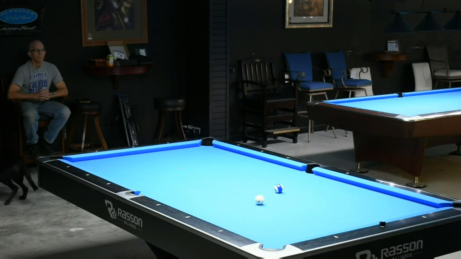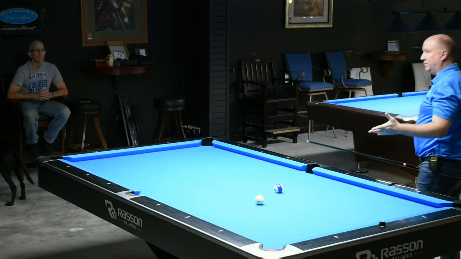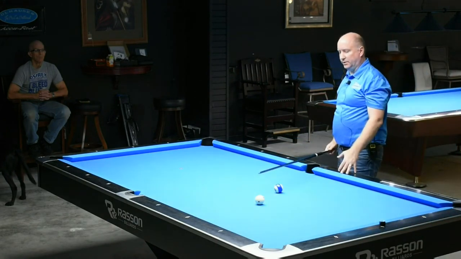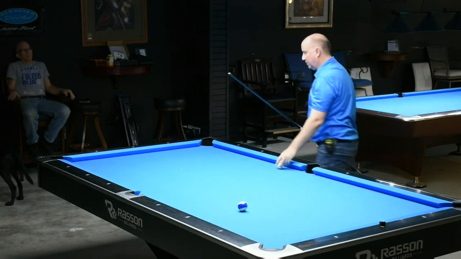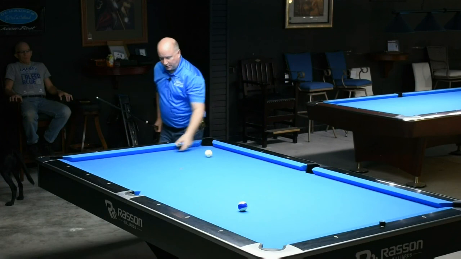And I may use a little bit of right or a little bit of left. I may use a lot of left or right if I get out of line, but I'm trying to stay in line to where I don't have to do that. And certainly there's going to be shots, especially playing 9-ball. These types of shots come up all the time.